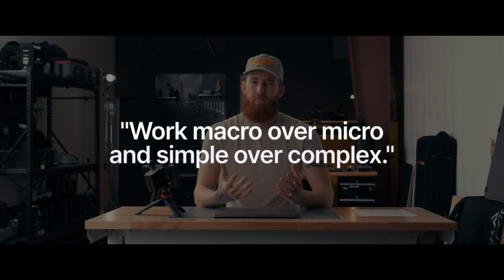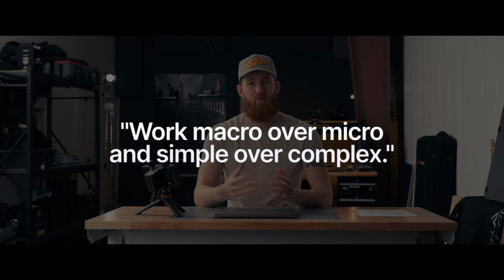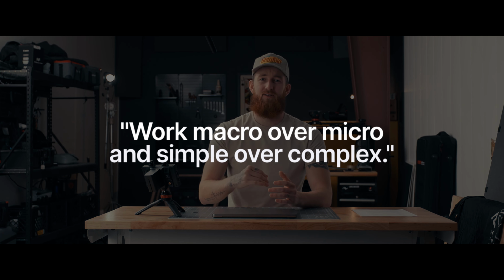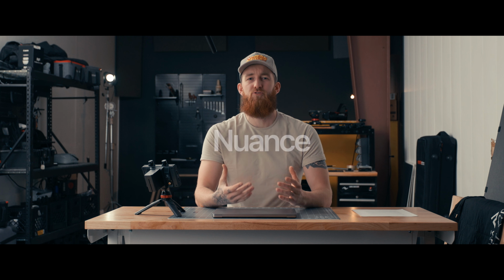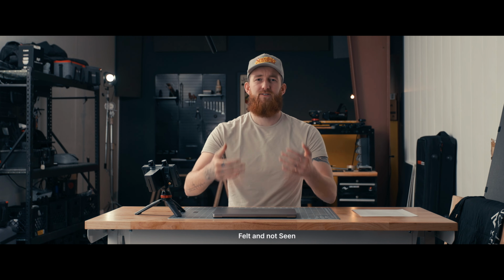Now, I'm gonna paraphrase an incredible colorist, Colin Kelly here. We want to work macro over micro and simple over complex. Now, we're gonna unpack that just a little bit here in this point. A real colorist, a good colorist, knows how to embrace nuance. They can craft an image that is felt and not necessarily seen. A good colorist is invisible, and they get out of the way so that the viewer can fully immerse themselves in the story being told.